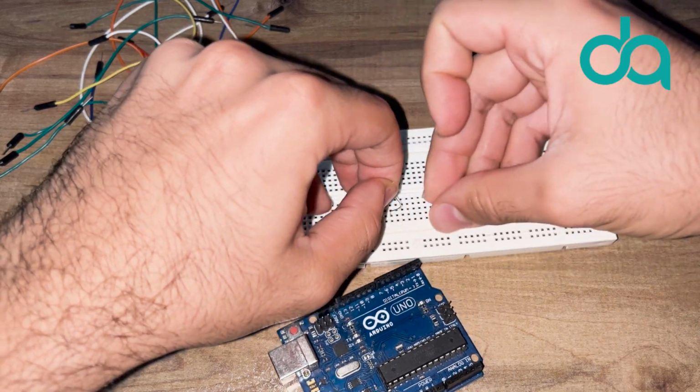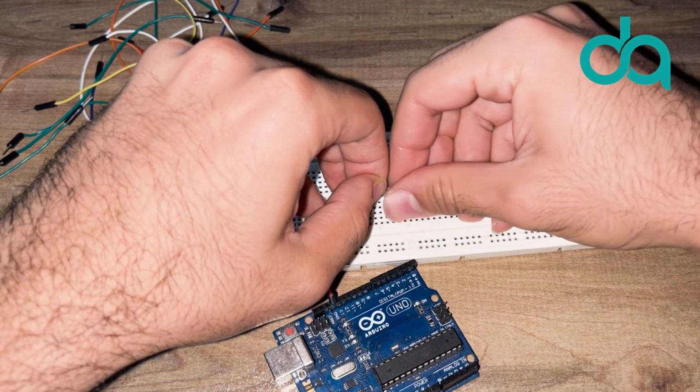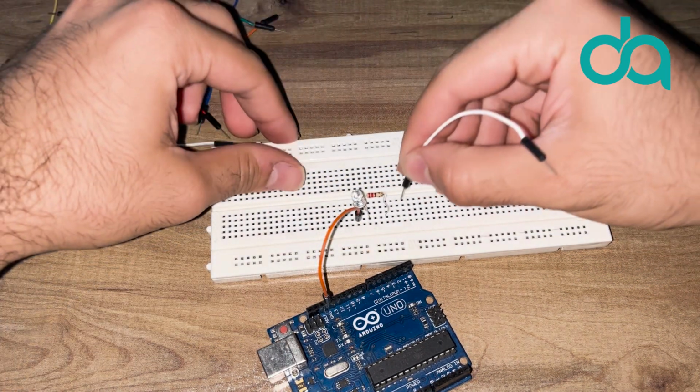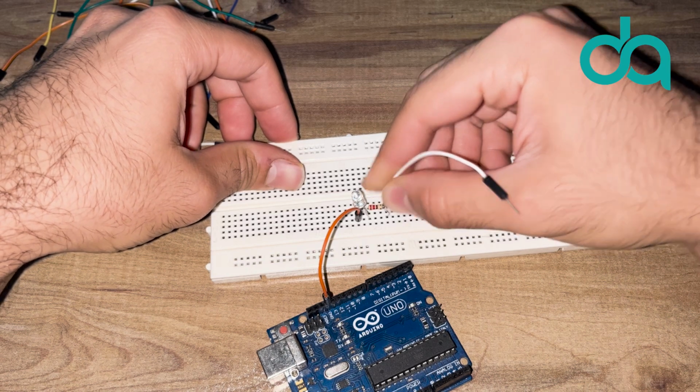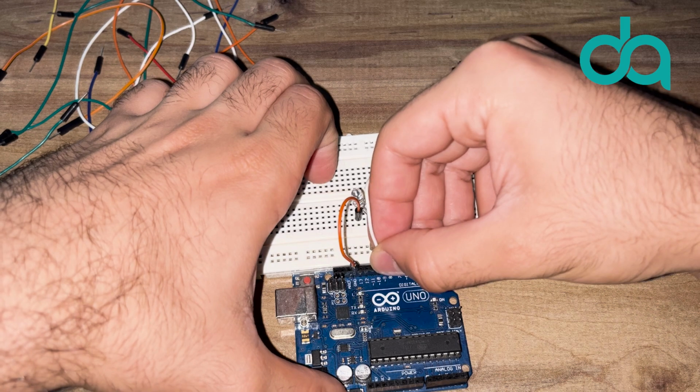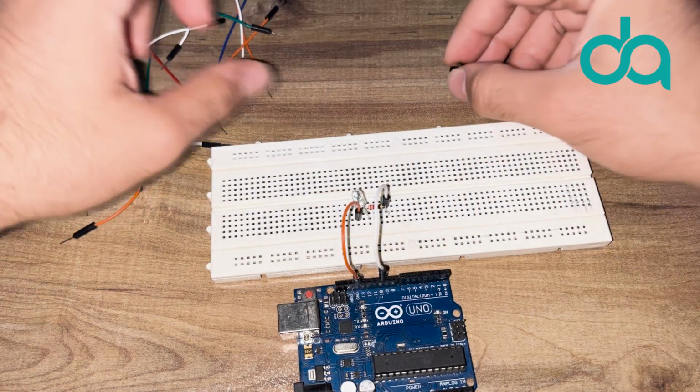And from the resistor, it should connect to pin 10, and that's it.